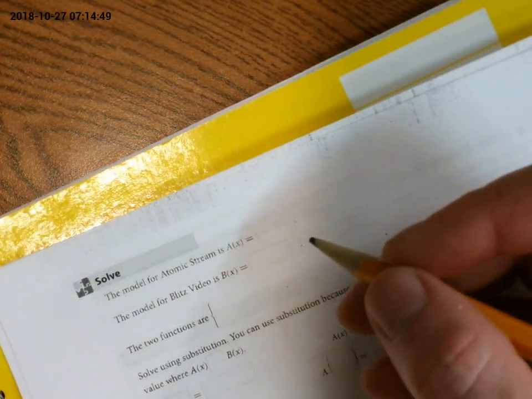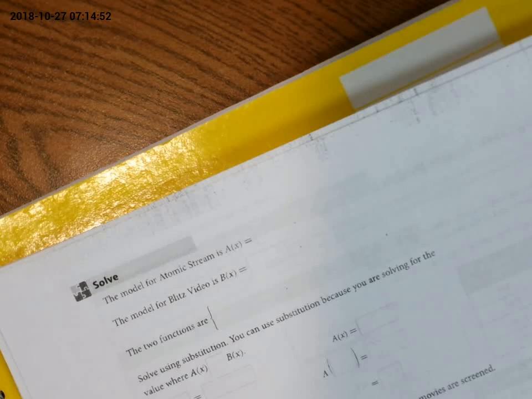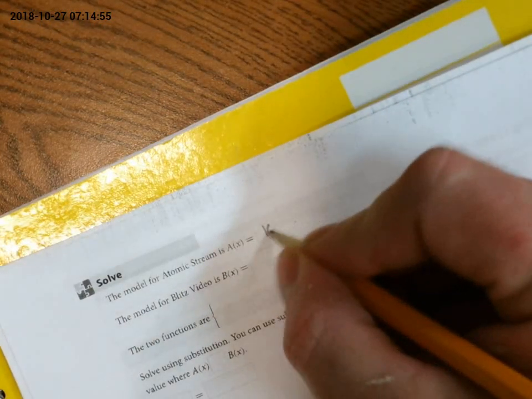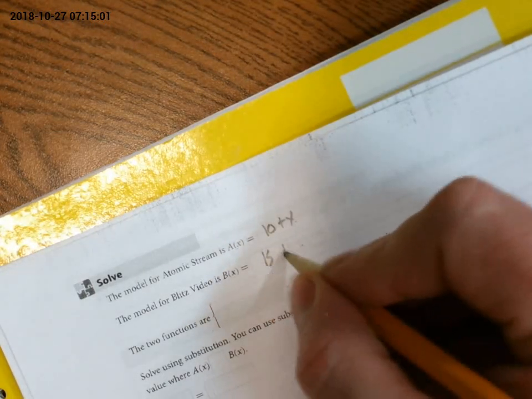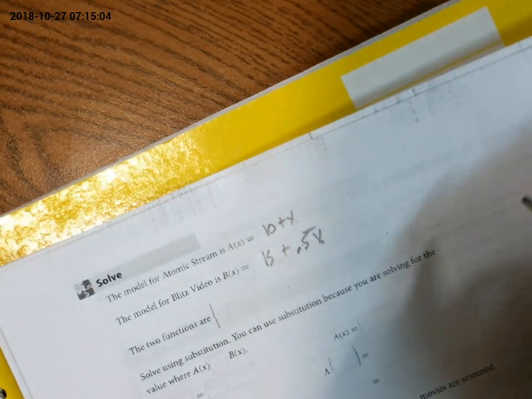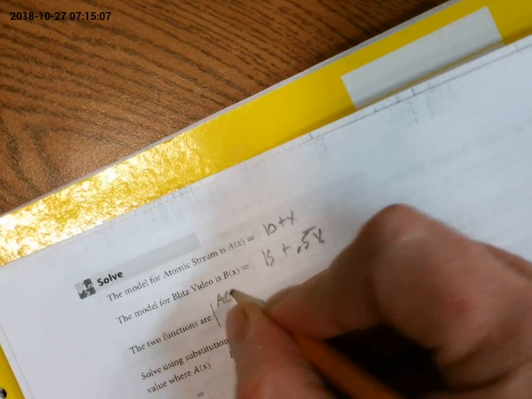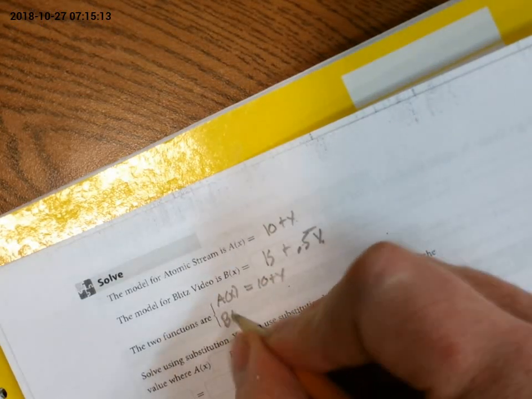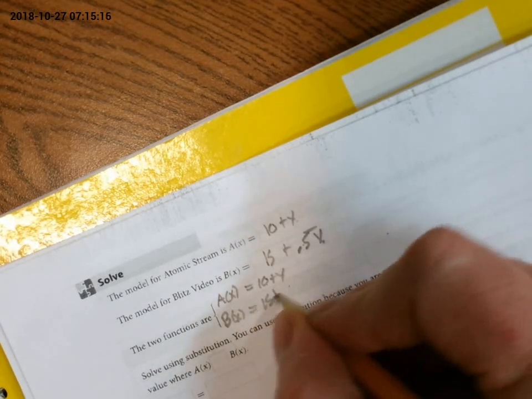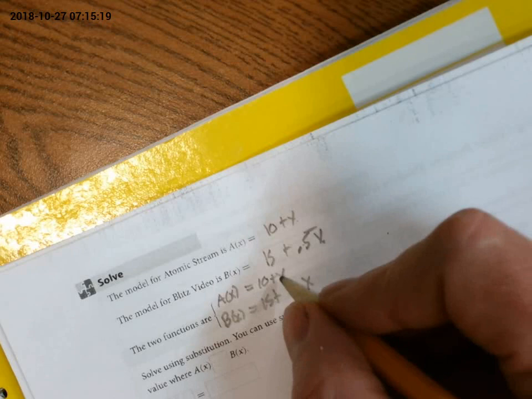All right, so next one, we'll probably stop here for a little bit. You know what? How long has it been? Let's just keep going. We will get this whole page. It'll be a longer video, but I think we should be all right. So Atomic Stream, we had a of x is just 10 plus x. Video Blitz, we had 15 plus 0.5x, or half of x. So the two functions are written in this notation: a of x equals 10 plus x, and b of x equals 15 plus, let's say, 1/2 x instead of 0.5. Fractions might be a little easier to solve.